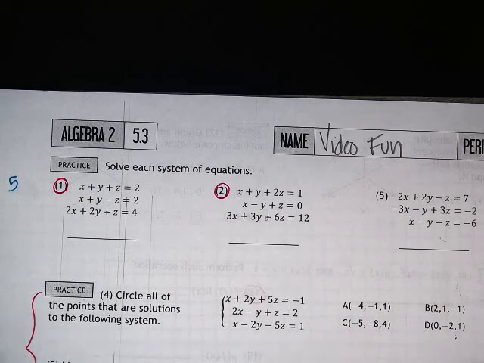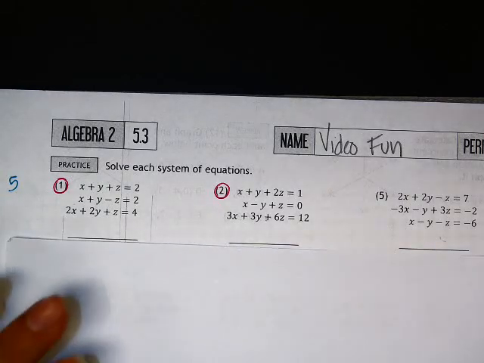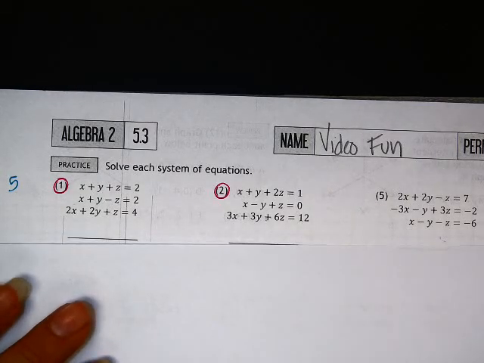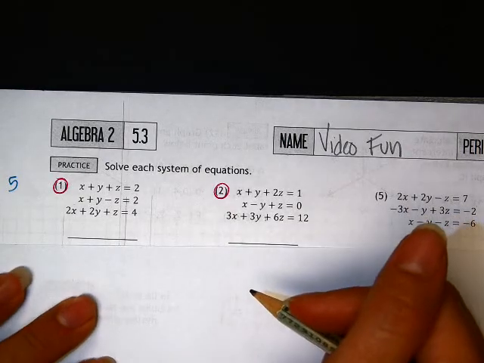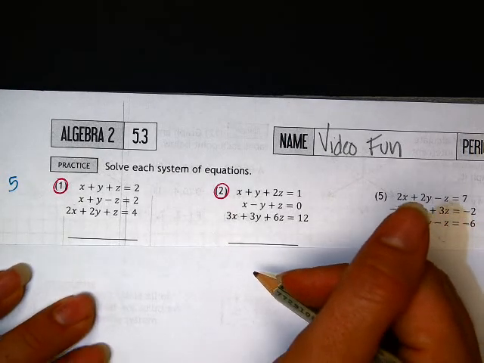Okay, so we are going to check these out. I'm going to get a piece of paper out because I'm going to need some extra space. You might too. We are solving each of these systems. So let's go ahead and look and see what happens.